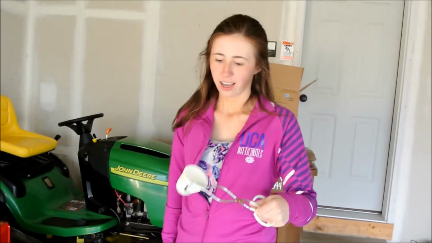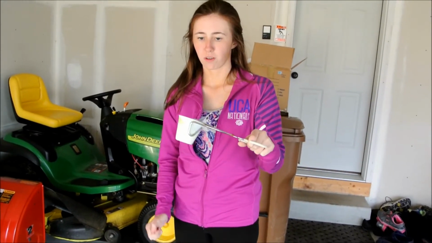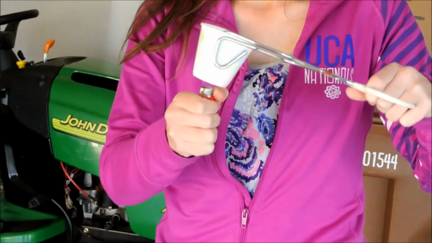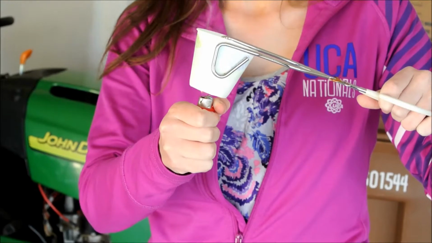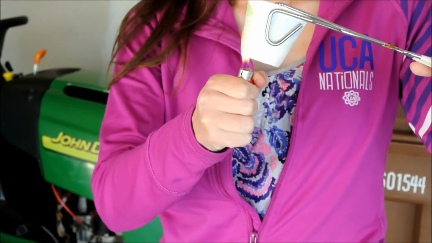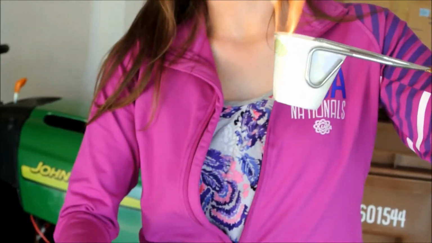Let's look at an experiment with heat and a paper cup. So, as you can see, we have a paper cup filled with nothing but air. And when lit, it does indeed catch on fire.